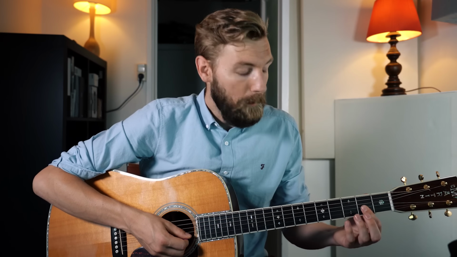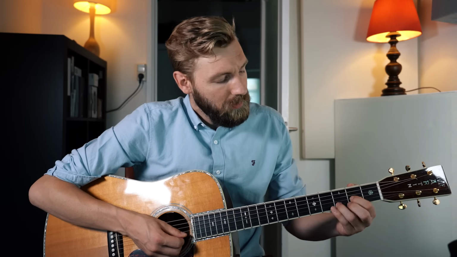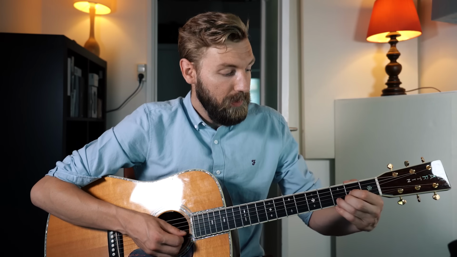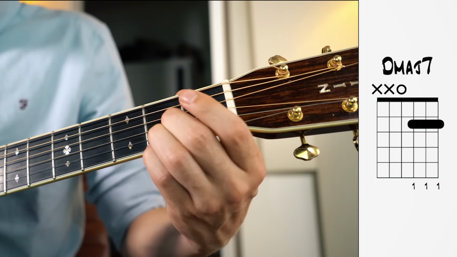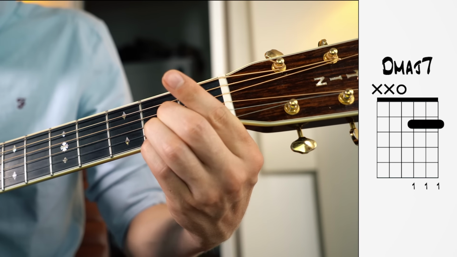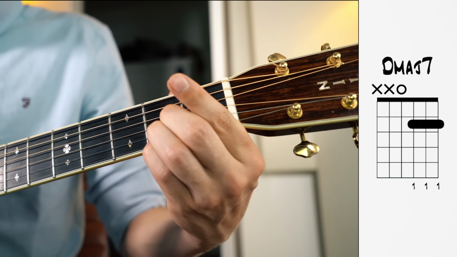We're gonna change it to a 7, a major 7. So one semitone lower, so from fret 3 to fret 2. So it becomes 0, 2, 2, 2. D major 7. Congratulations, you just made your first major 7 chord.